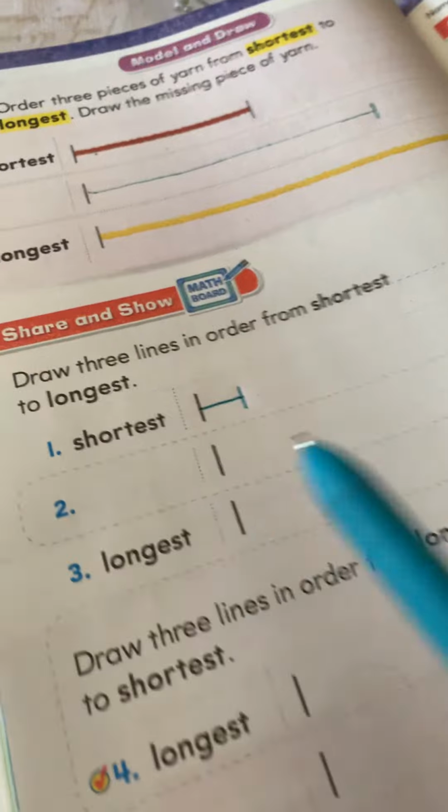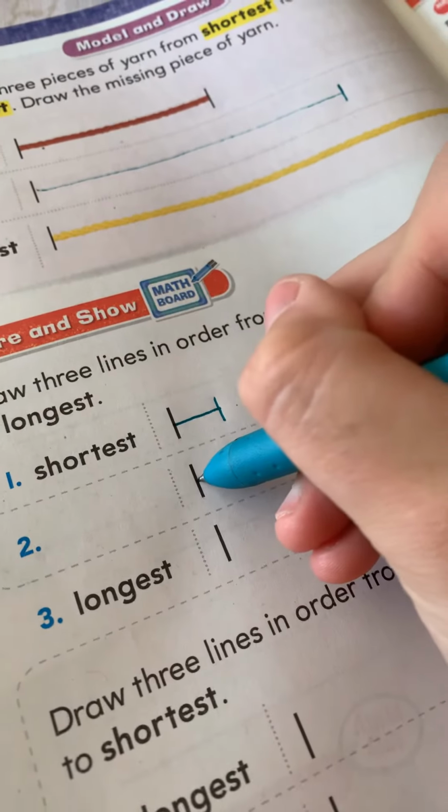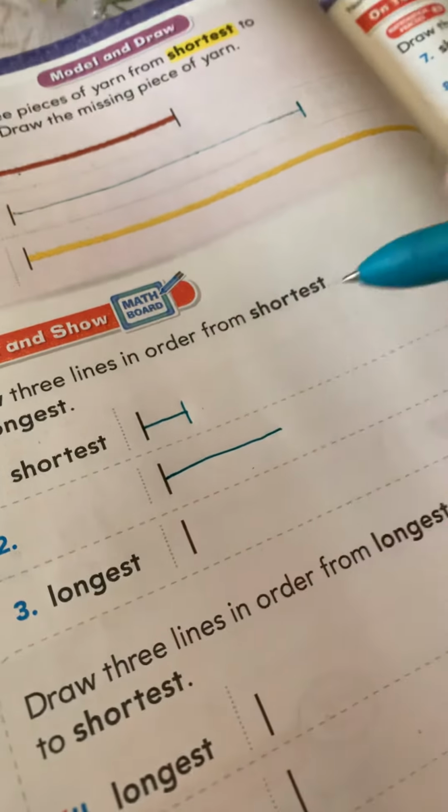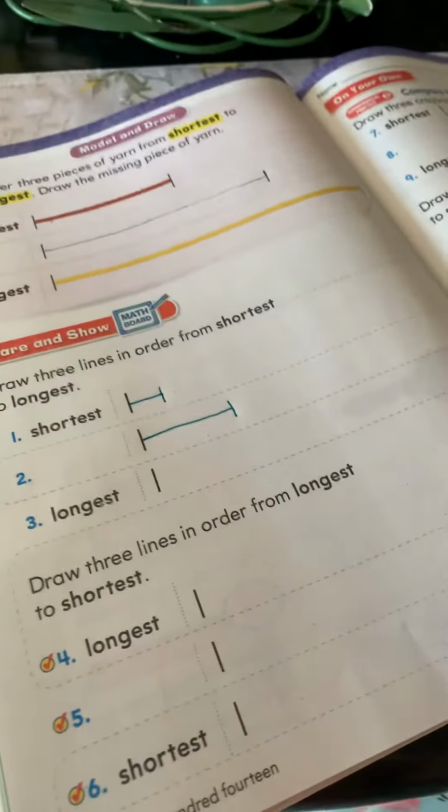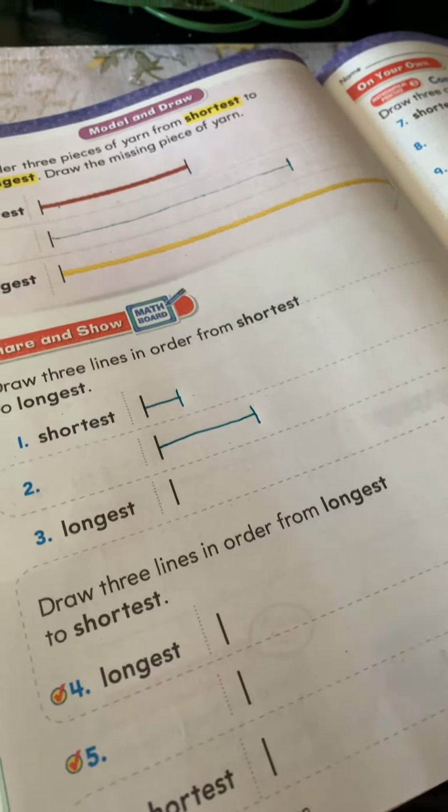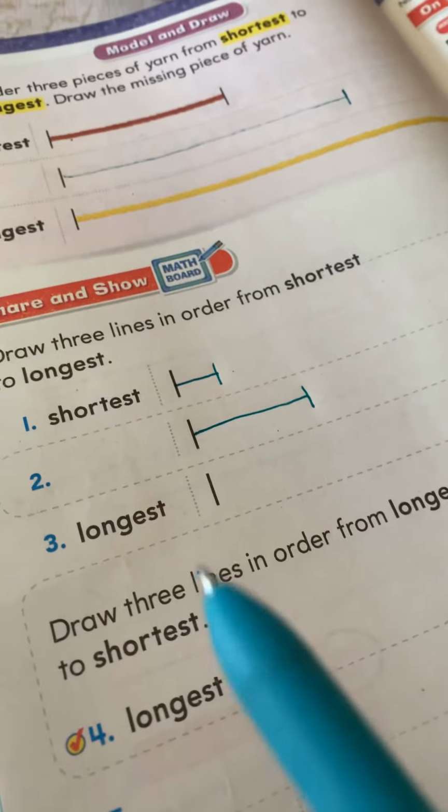So let's go to line number 2. I'm going to draw a line a little longer than my first line, but not so long that there's no room for a longer line, because my longest line has to come next.